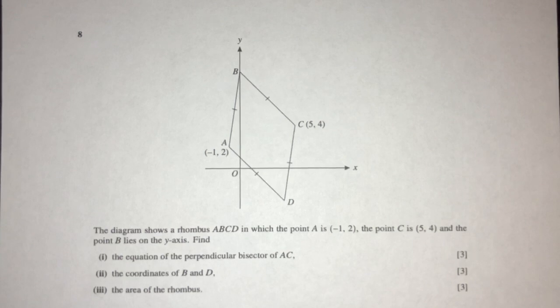The diagram shows a rhombus ABCD in which the point A is minus 1, 2 and C is 5, 4, given to you right here. Now, and the point B lies on the y-axis. Great. Now what else? Part 1, we have to find the equation of the perpendicular bisector of AC.